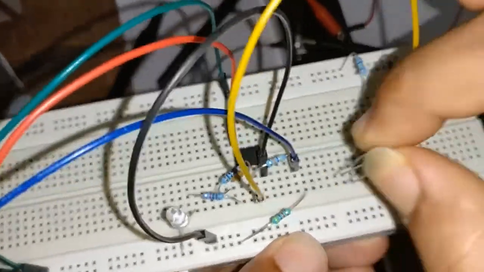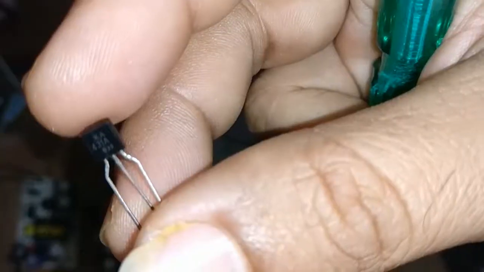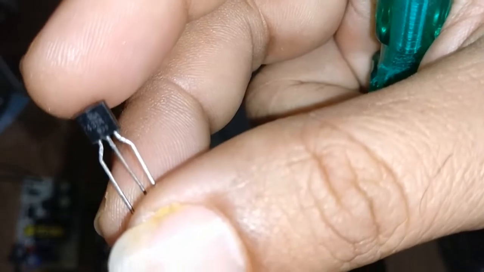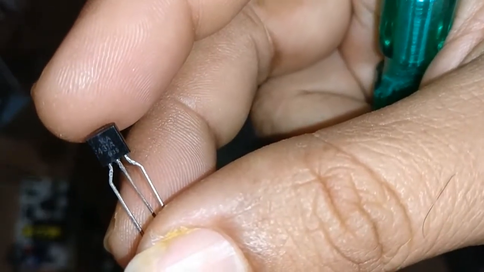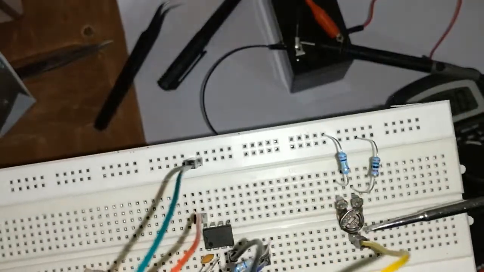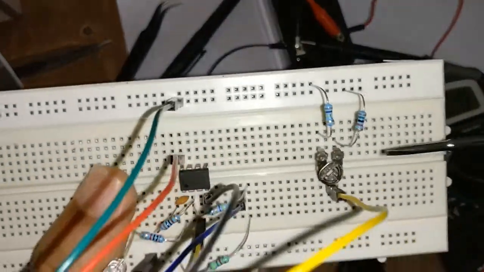And this is the diode TL431 or K431, anything we can use. And this is a 50k potentiometer.